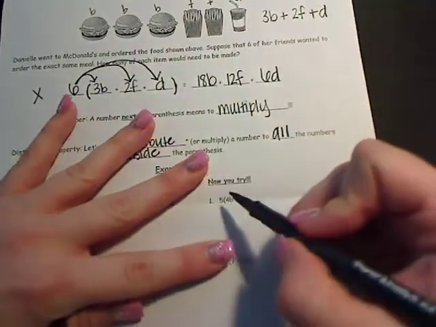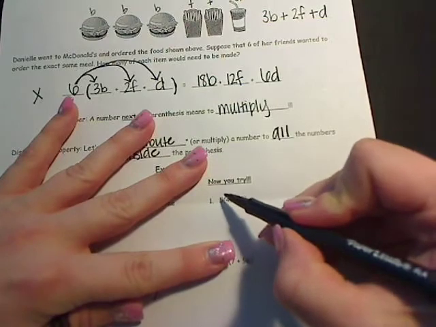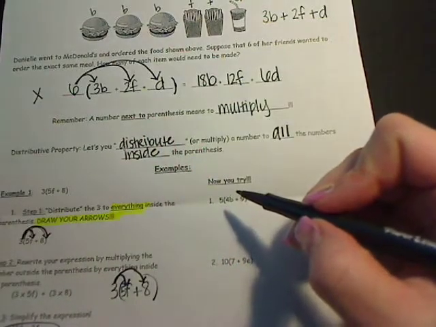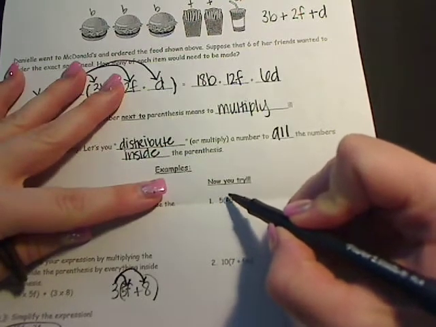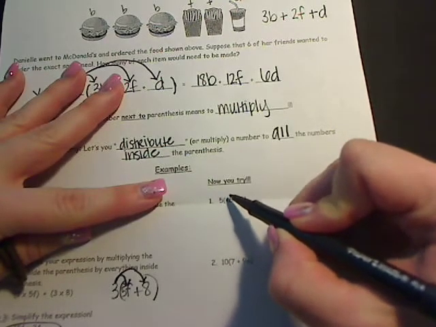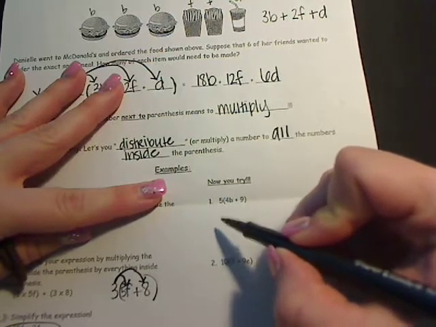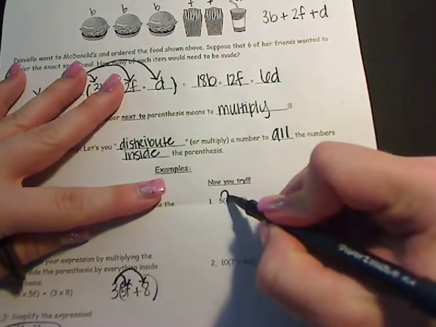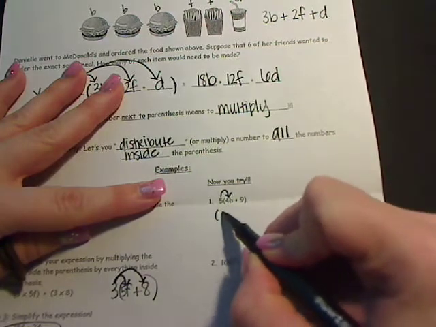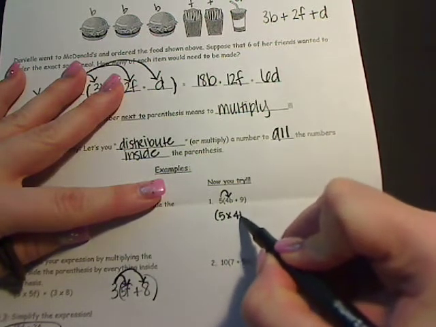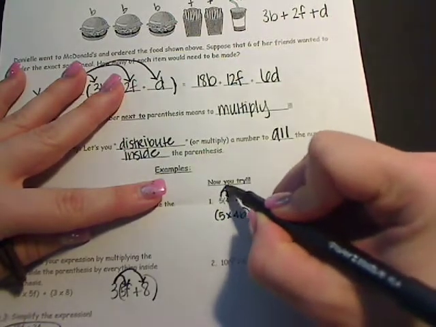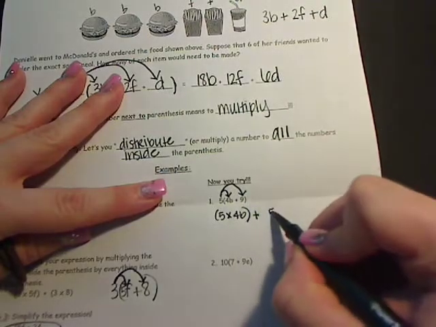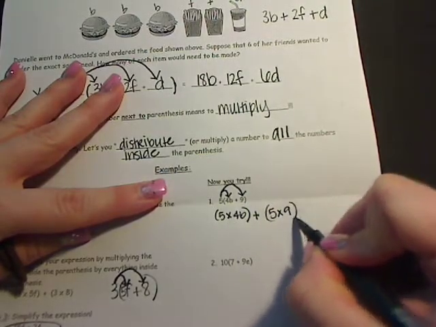So let's come over here and let's do some examples. All right, so step 1 is to draw my arrows. And I'm going to combine kind of step 1 and step 2 together at the same time. As I draw my arrow, I'm going to say it out loud, and whatever I say, I'm going to go ahead and write down. So 5 times 4b plus 5 times 9.